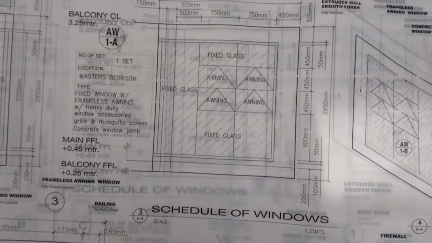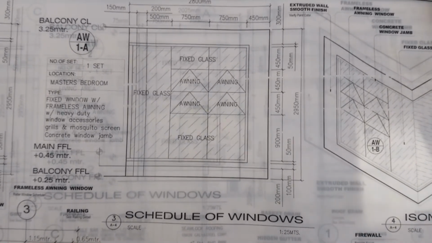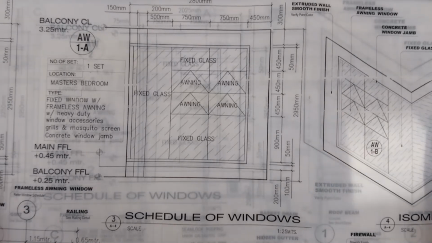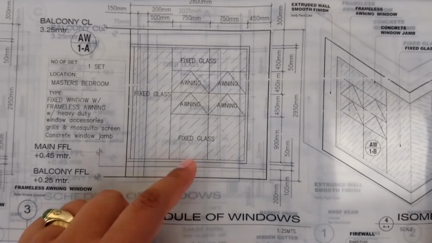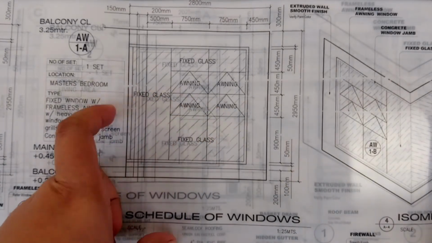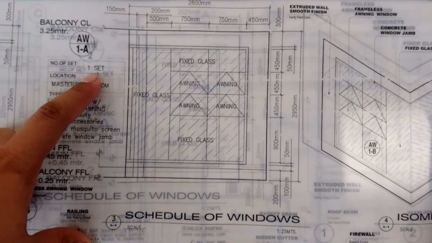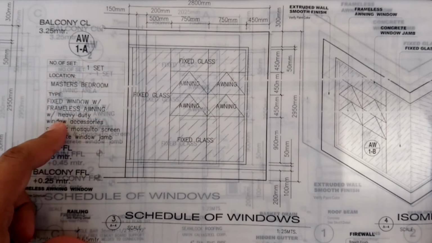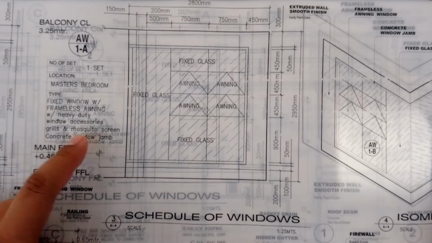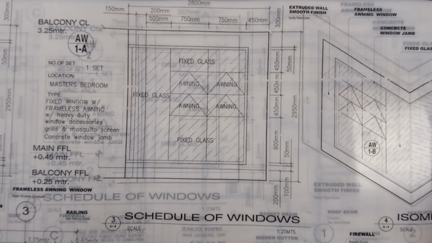Then for the schedule of windows, class, I think we missed doing the schedule of windows during our midterm, so it's part of the architectural. Okay, so in the schedule of windows, you're going to describe what particular type of windows you're going to use. For this project, for our house, we used fixed glass and awning, then it's going to be frameless. Okay, so it's the number of sets, so it's one set, its location, the master's bedroom. So the type is fixed window frameless awning with heavy duty window accessories, grills, and mosquito screen. Then it has a concrete window jamb.